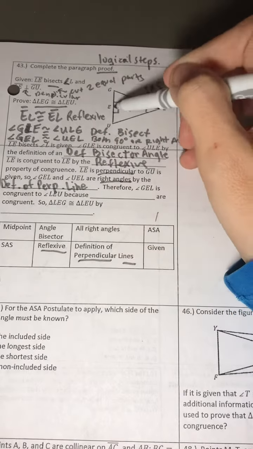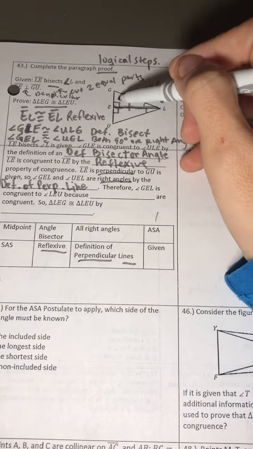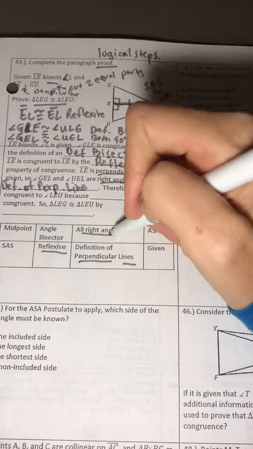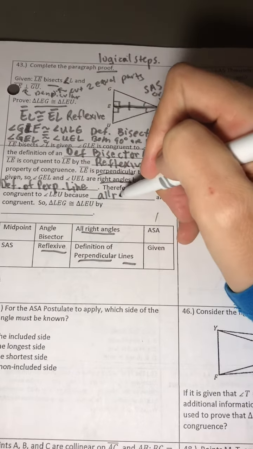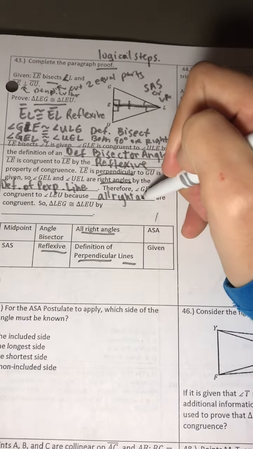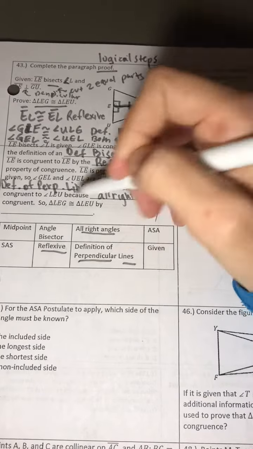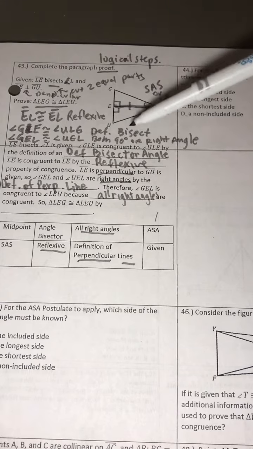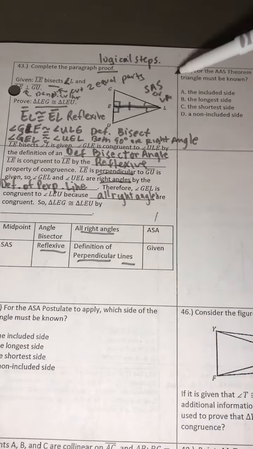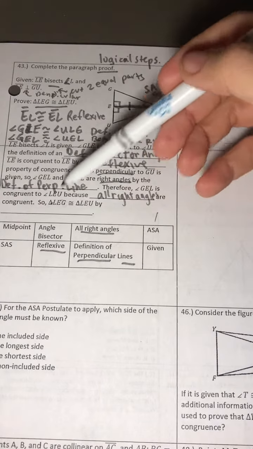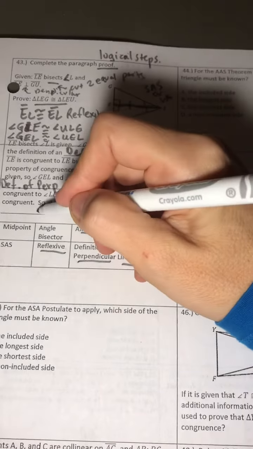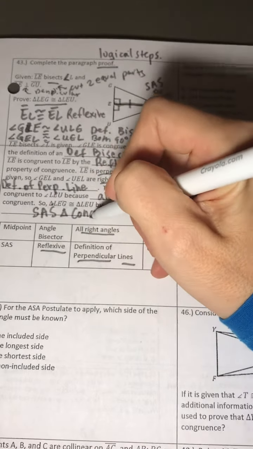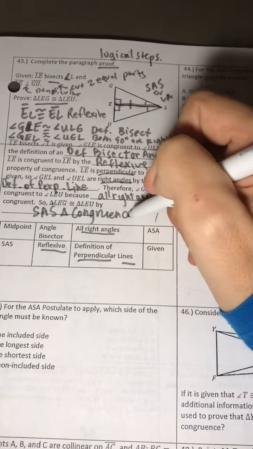And then now that we know they make right angles, because right angles are made from perpendicular lines, we also know that all right angles are congruent. Okay, so that's where all this stuff fits in. And then once we see the picture of our evidence, we know that these two triangles, the top and the bottom, should be congruent because of side angle side triangle congruence. Okay.